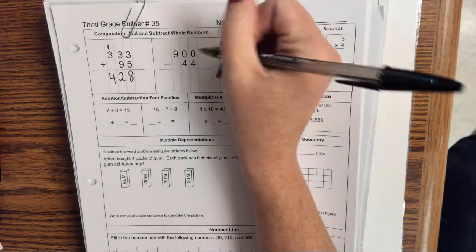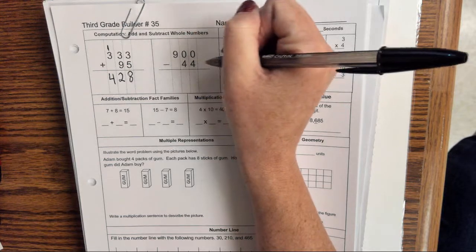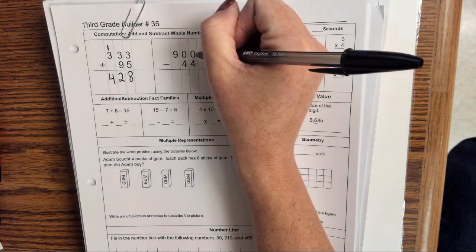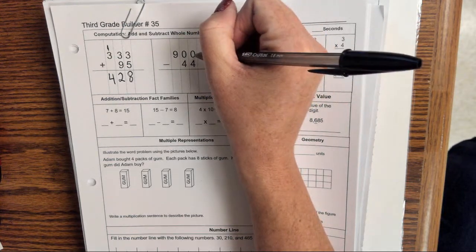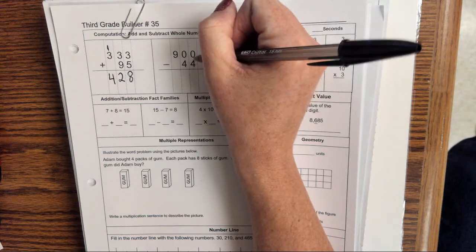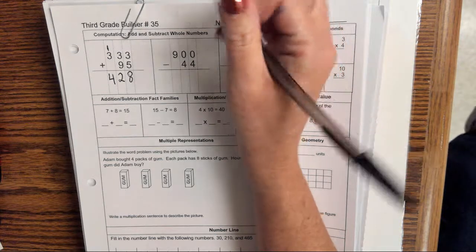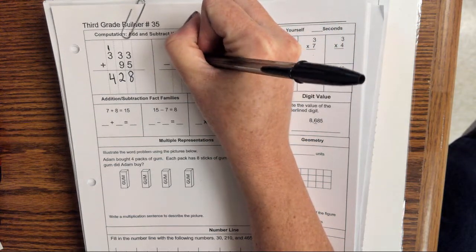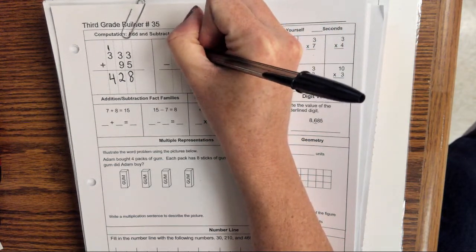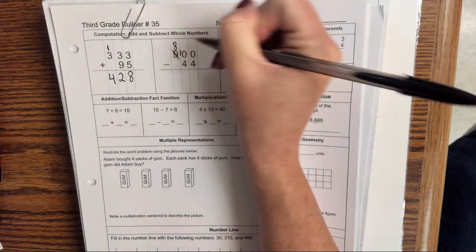Now we're going to subtract 900 minus 44. I have a 0 in the ones place, and I'm going to subtract 4. And I can't do that. I've got more on my floor, so I'm going to go next door, but nobody's home, so I'm going to go to my hundreds place and take one of those hundreds and turn it into 10 tens.